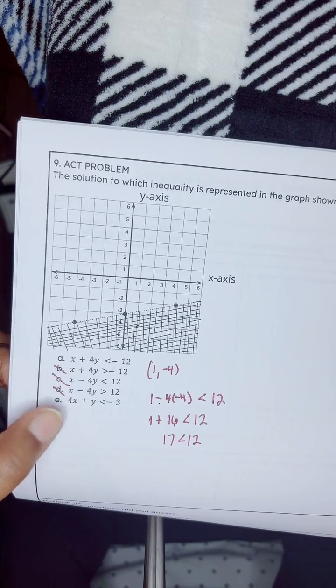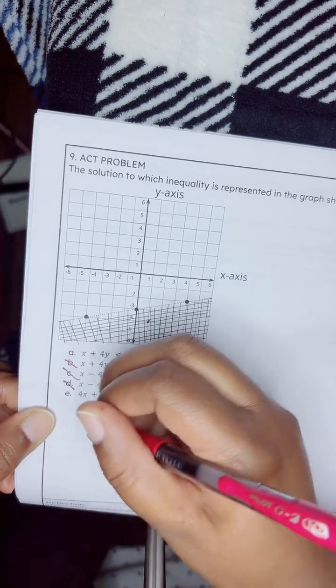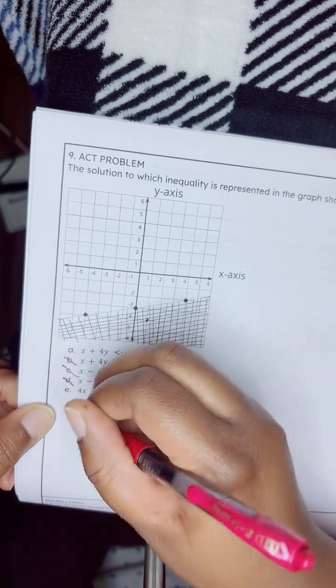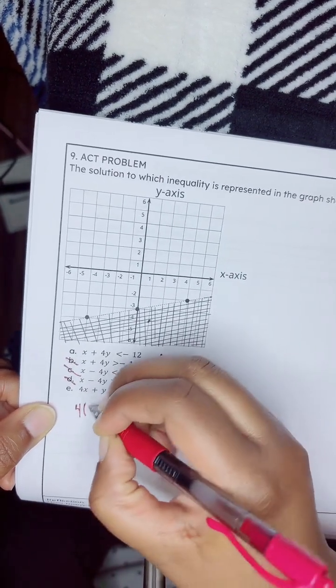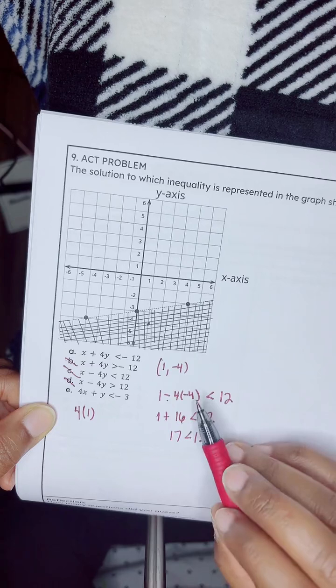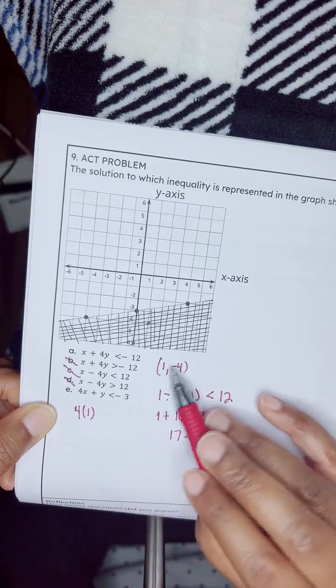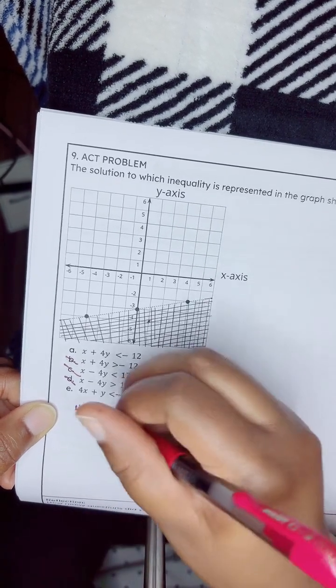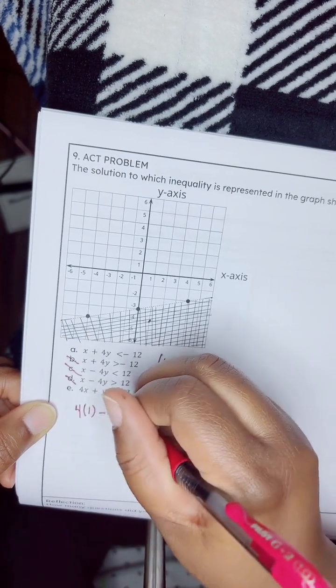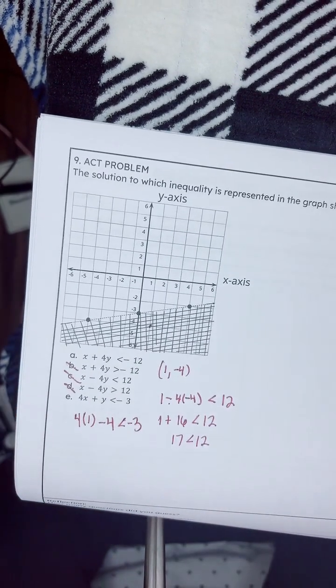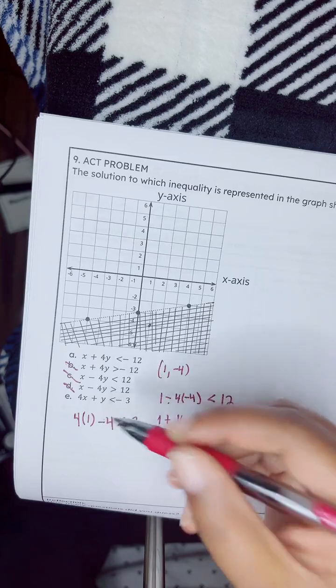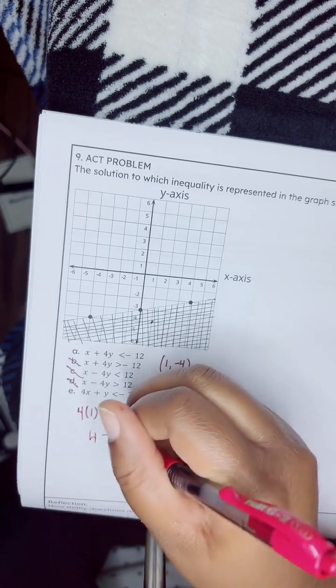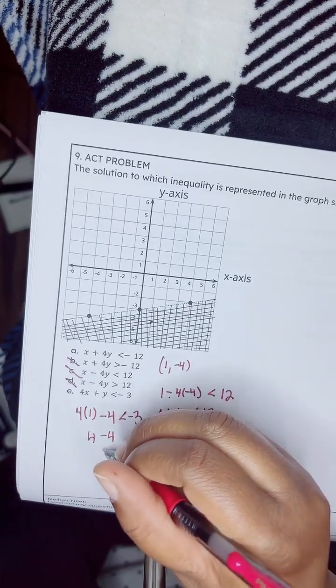All right, so now I'm going to go to E. If I have 4 times 1, because I made x 1, and then y is -4, less than -3. Well, 4 minus 4 is 0.